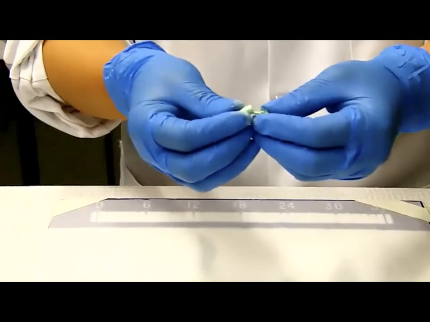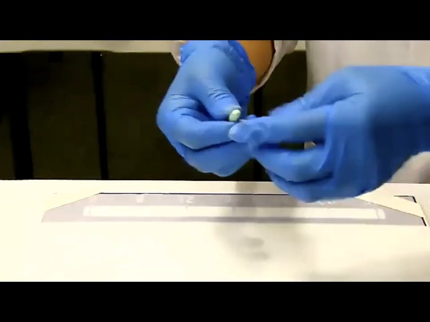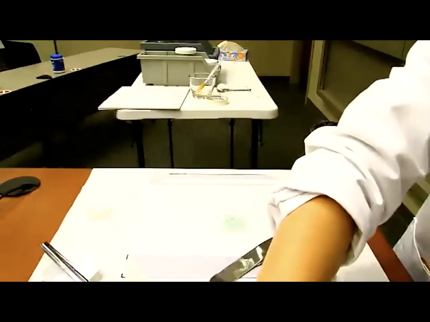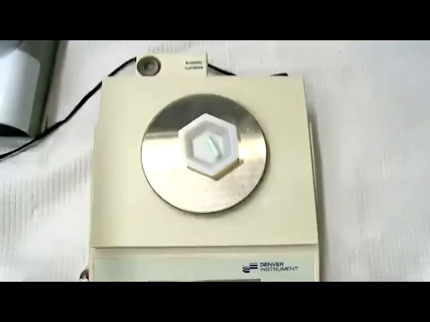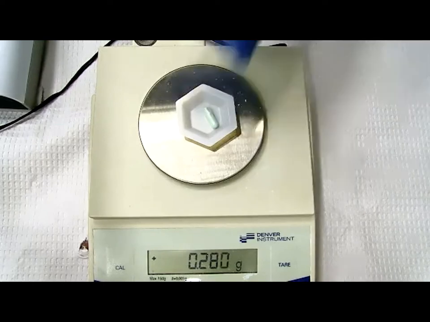Okay, I think that should be more than enough. Indeed, I kind of suspect that might be too much. All right, so let's see how it goes. Oh, it's too fast. Now it's got too much. That is way too much.